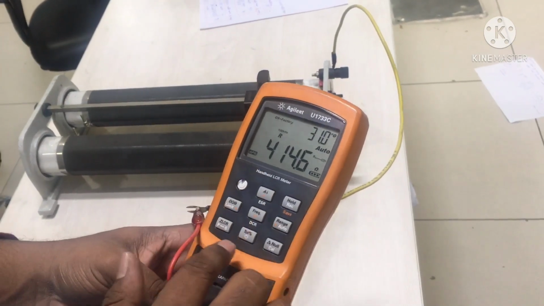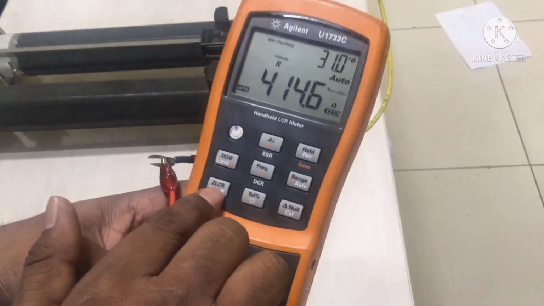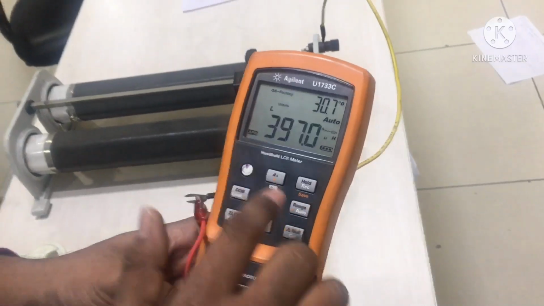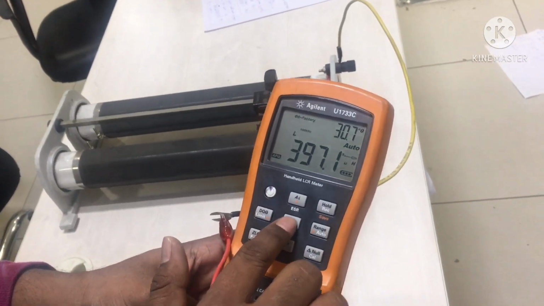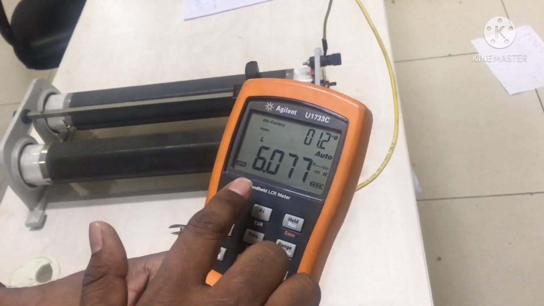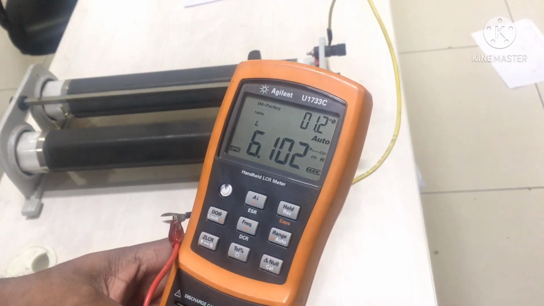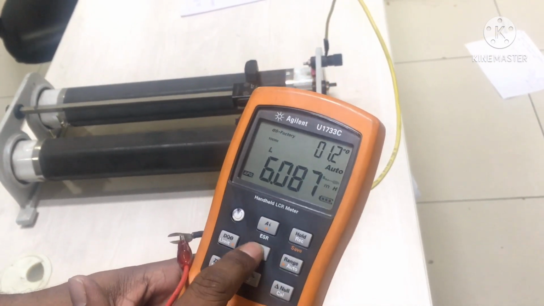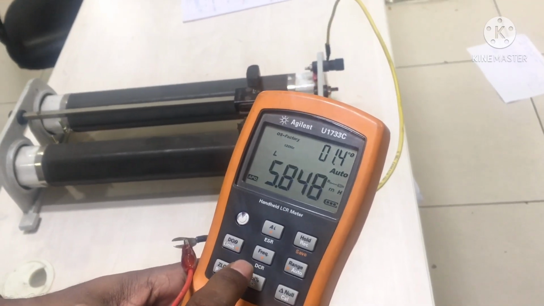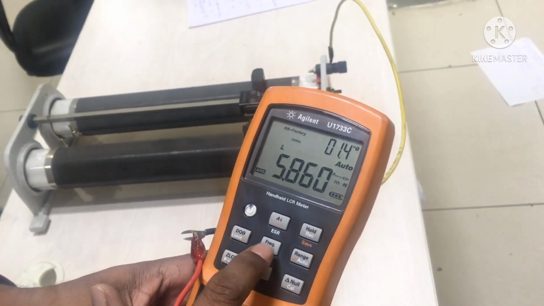Now I am going to measure the inductance. By clicking on this ZLCR option, we can get the inductance. Now we have got inductance. Now I am going to set the frequency as 100 Hz. For 100 Hz, the inductance for the given rheostat is 6.1 millihenry. For 120 Hz, the inductance is 5.83 millihenry.